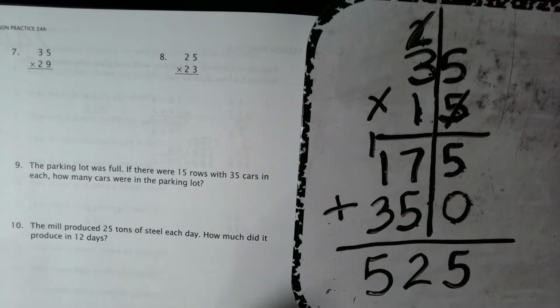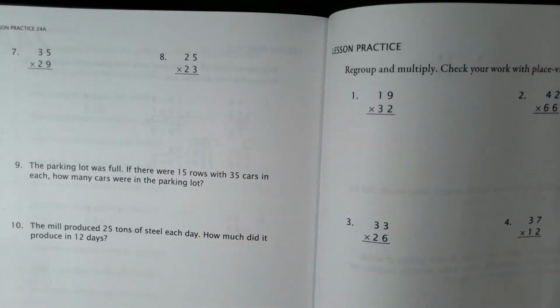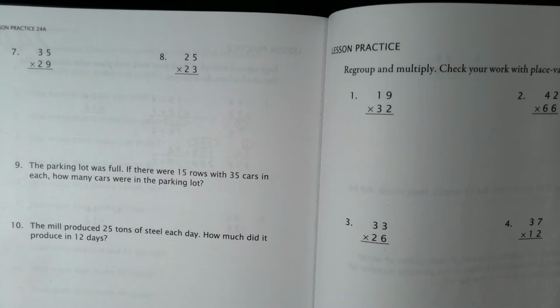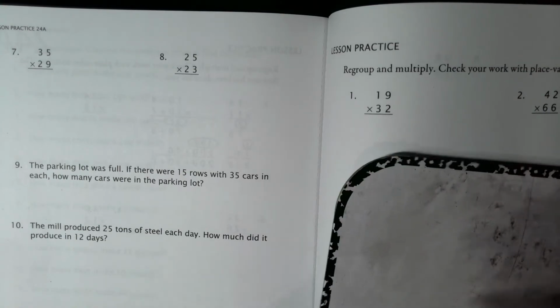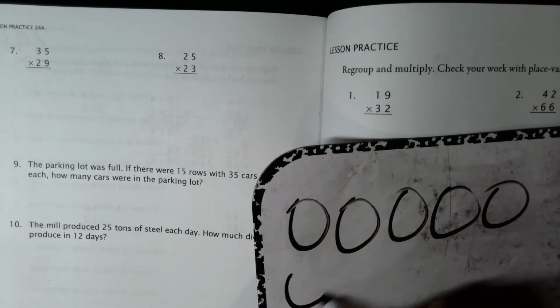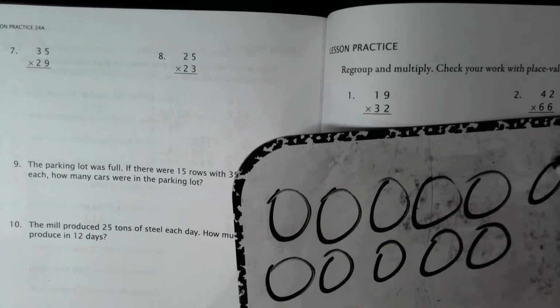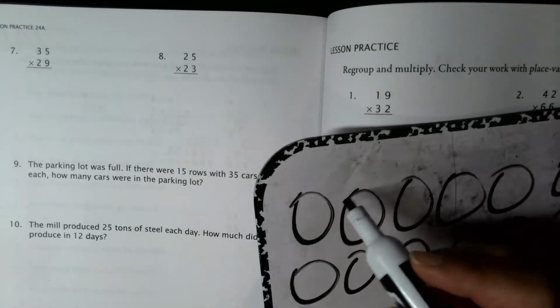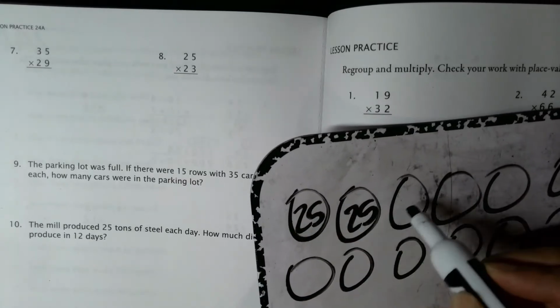Okay. The next problem says the mill produced 25 tons of steel each day. How much did it produce in 12 days? So that's the same thing. If it's 25 each day, then we know in 12 days, what would we have to do? We could line it up and do this. We could do 12 days. We could make a circle for each day, okay? And then inside we could put 25, 25, 25.